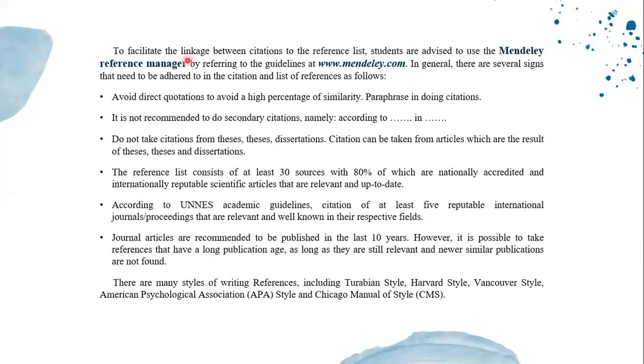To facilitate the linkage between citations and the reference list, students are advised to use the Mendeley Reference Manager by referring to the guidelines at www.mendeley.com. In general, there are several rules that need to be adhered to in citation and the reference list as follows. First, avoid direct quotations to avoid a high percentage of similarity. Paraphrase when doing citations.